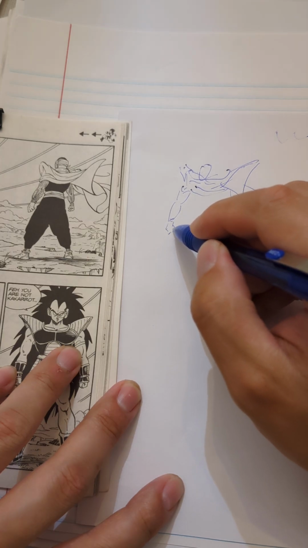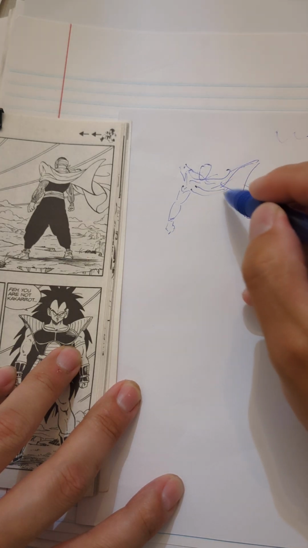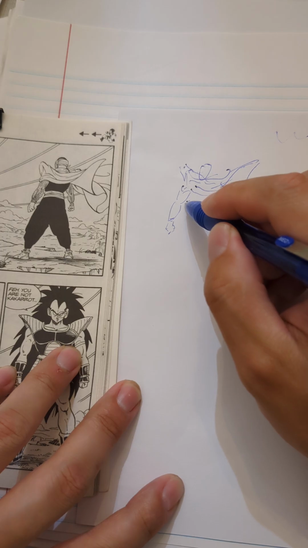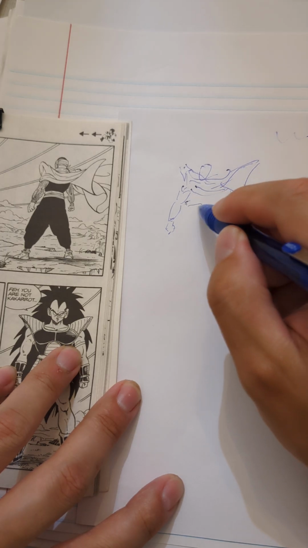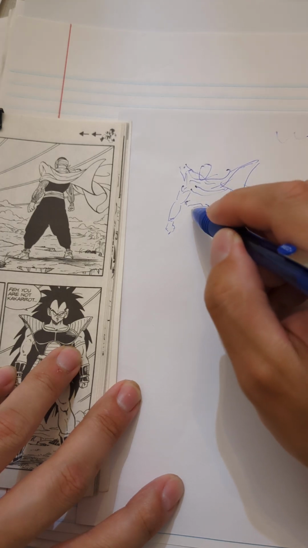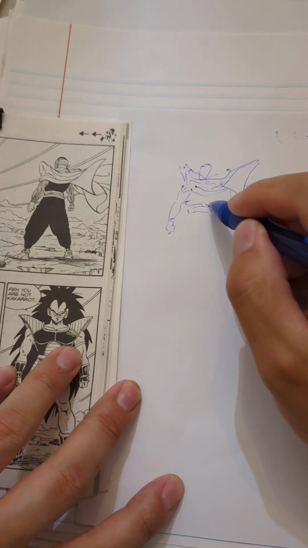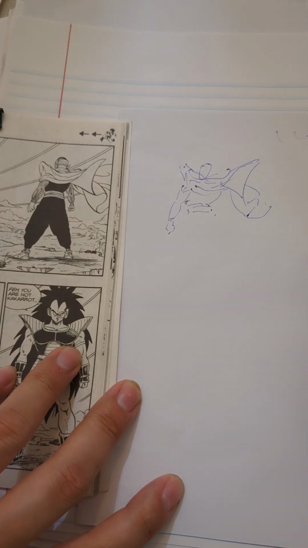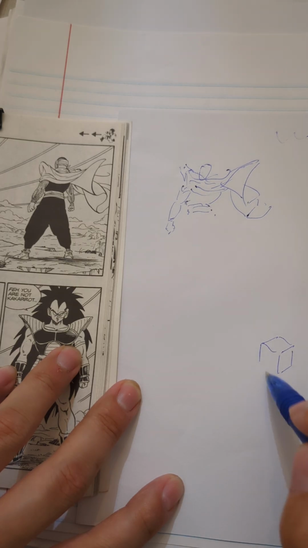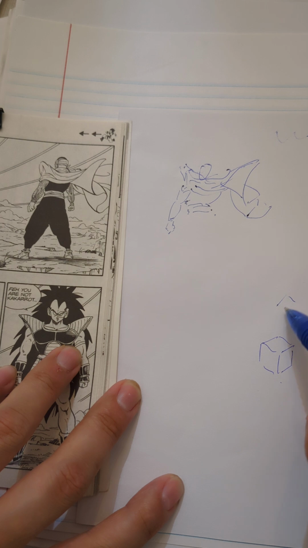The form is constructed with different shapes. Just imagine there's a cube. When you draw a cube, it's actually a combination of this shape and this shape and this one.